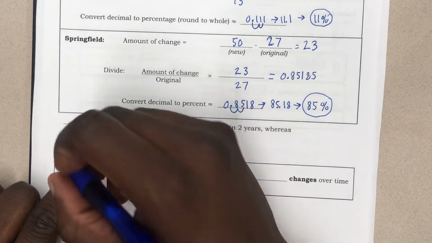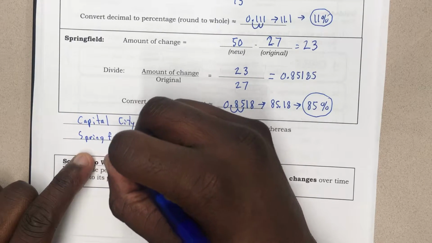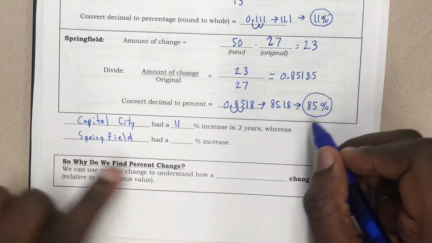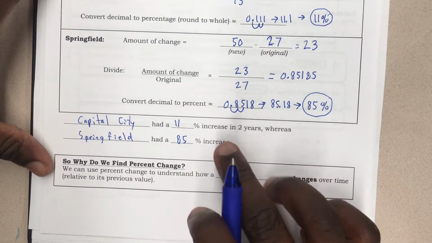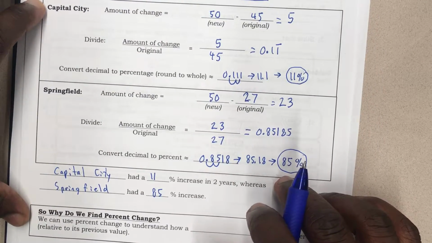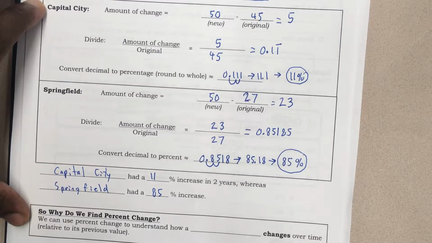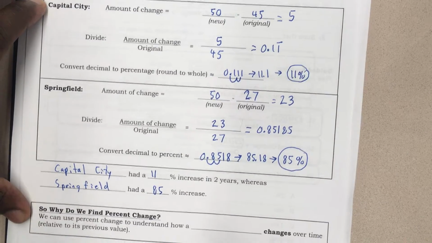Whereas Springfield had an 85% increase. So even though they had the same amount of crime in that second year, like 1 year ago, the difference is so large, 11% and 85%.